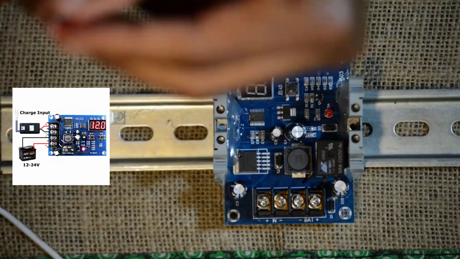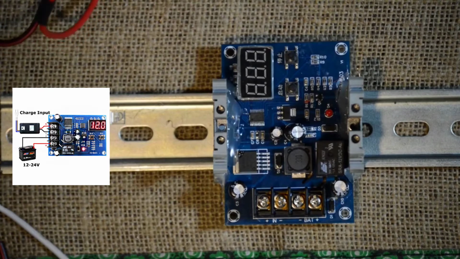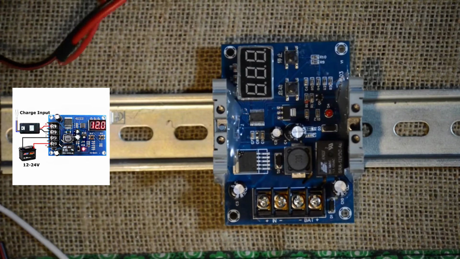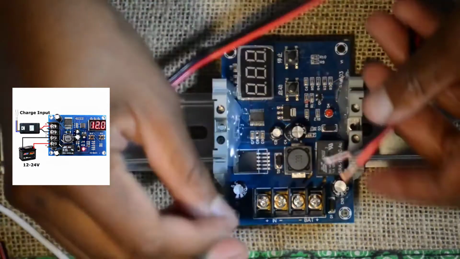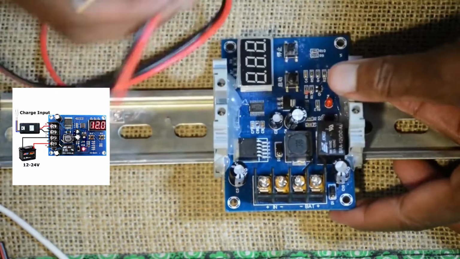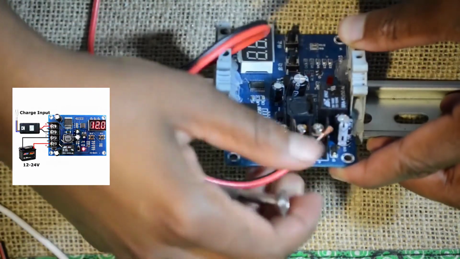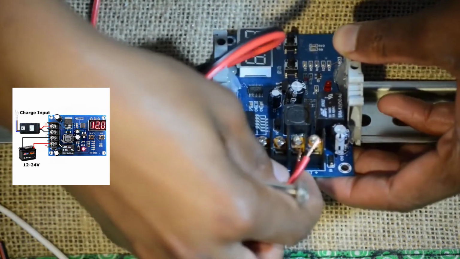So what you see now are the terminals of the battery charger. So the first thing that we're gonna do is connect the battery terminals, right? As you can see there, it says bat. So we're using these connections to connect to our battery.